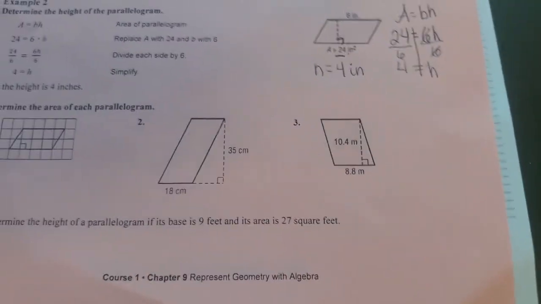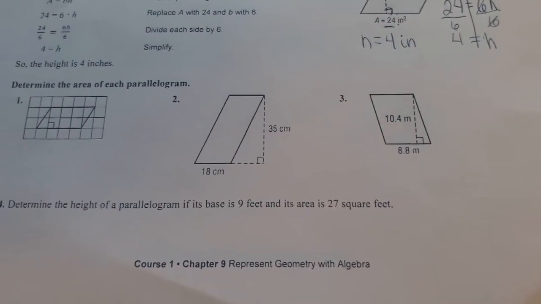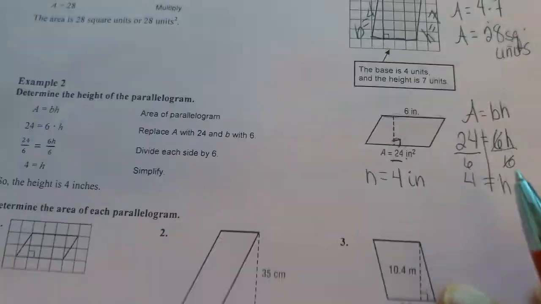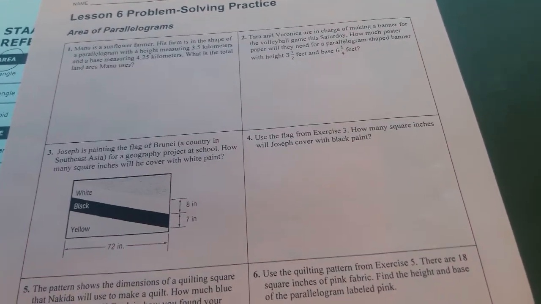All right, so you are responsible for the rest of these questions on this page and the 6 questions that are on the other side of the page. Be sure that you take a picture and post it in Schoology.